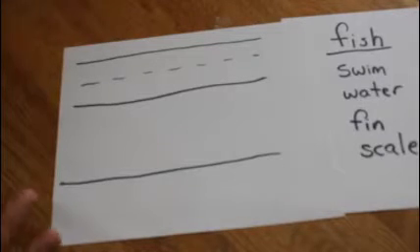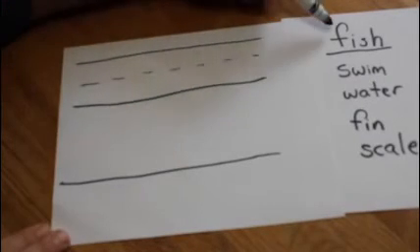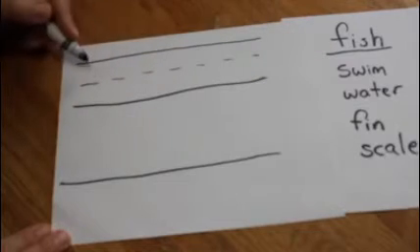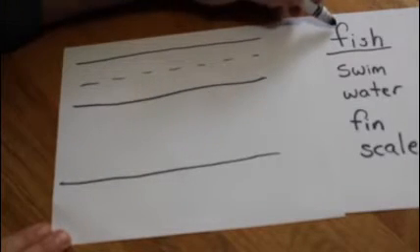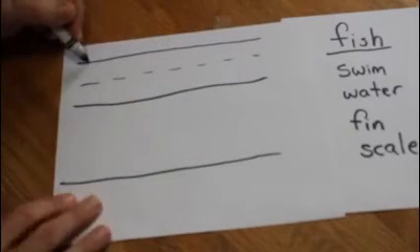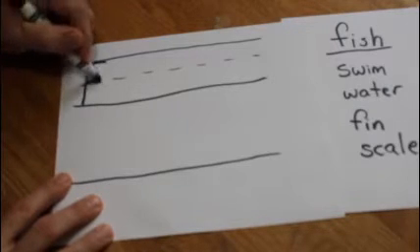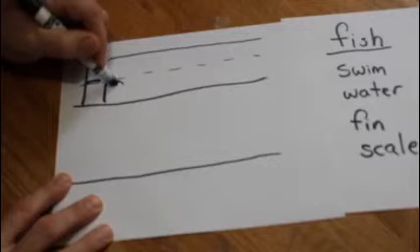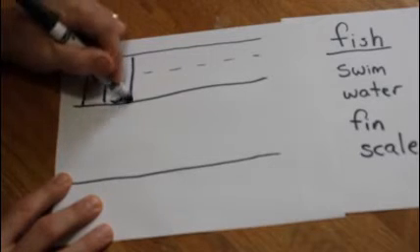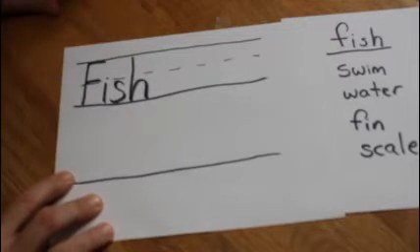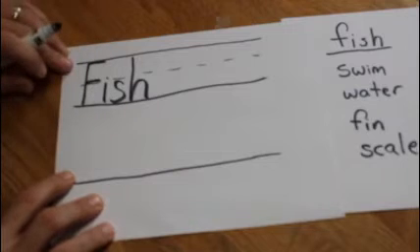Fish have fins. Well, there's the word fish. But I'm going to start a sentence. I can't use that lowercase now. I've got to use uppercase. It's the beginning of the sentence. Fish. I'm writing neatly so people can read. Okay, I'm writing on the lines neatly.